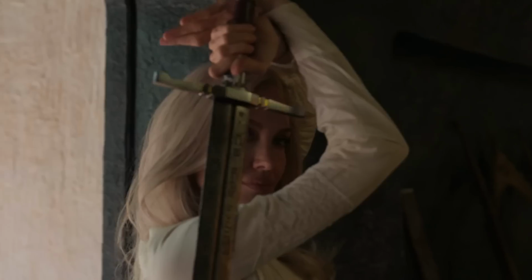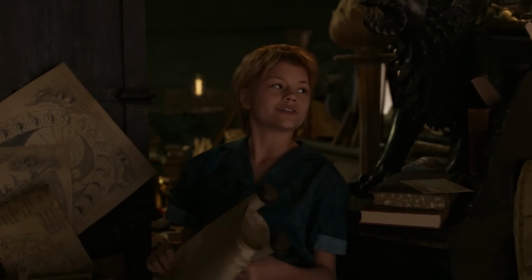Is that the ebony blade? Excalibur. Arthur always did have a crush on you.